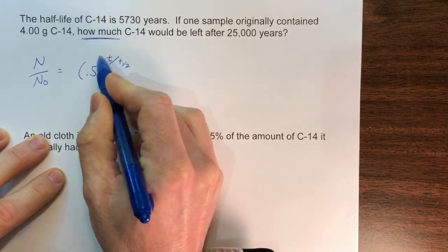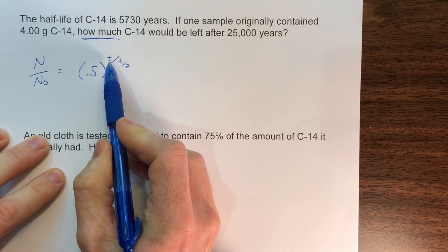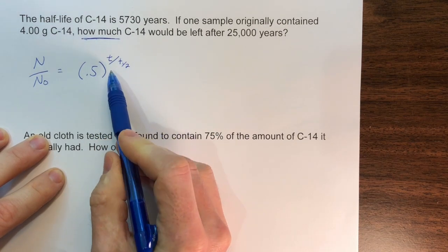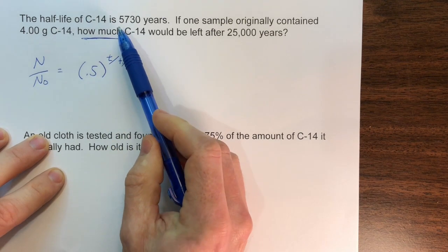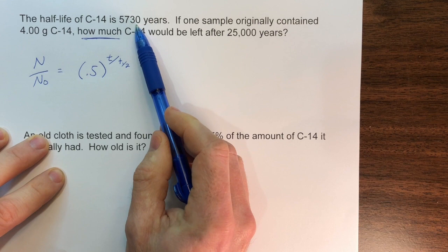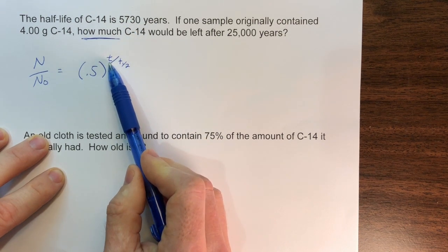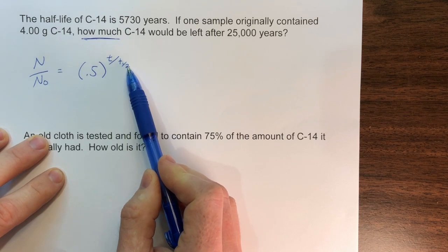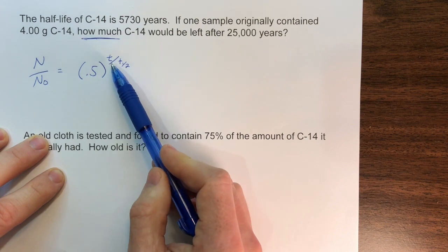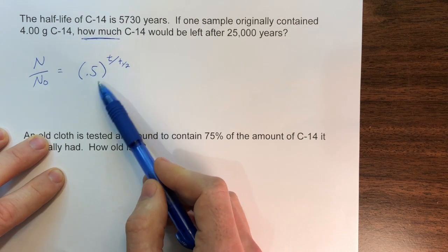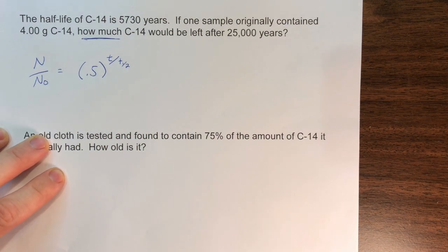So this part up here, this exponent, essentially is telling you how many half-lives have occurred. So for example, if you're talking about after 5,730 years, this T would be 5,730 years, and then T over T1/2 would be 1. And so this would be 0.5 to the first power, which would then be just 0.5, or 1/2. So you have half the amount of material that you started with. Okay, but that's not what we have in this case, so let's go ahead and plug in some numbers for what we have in this case.